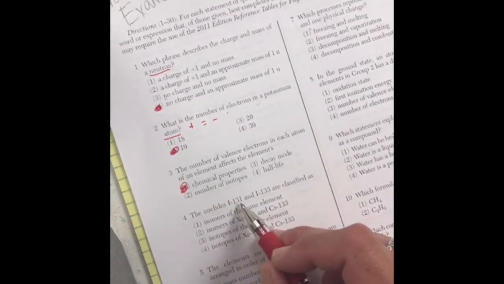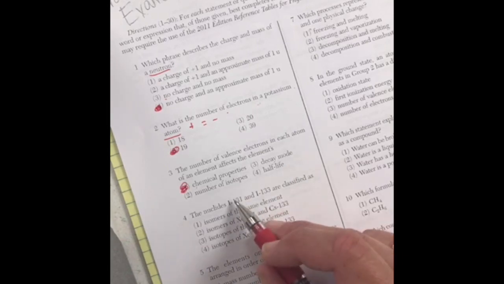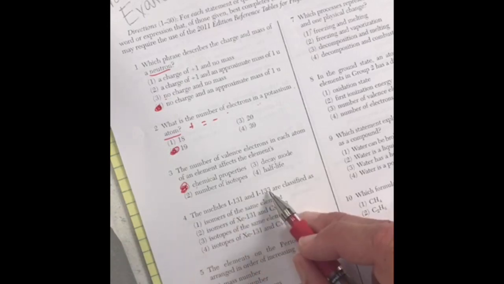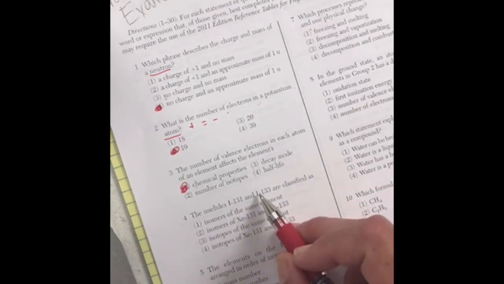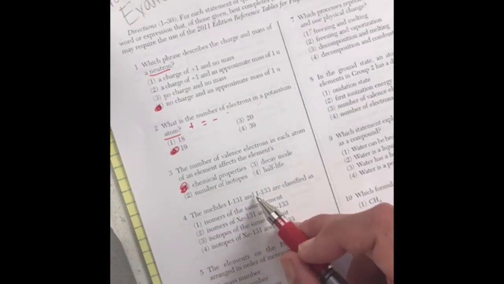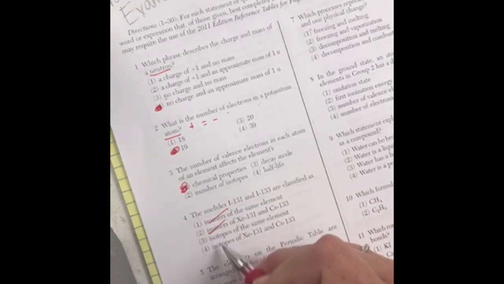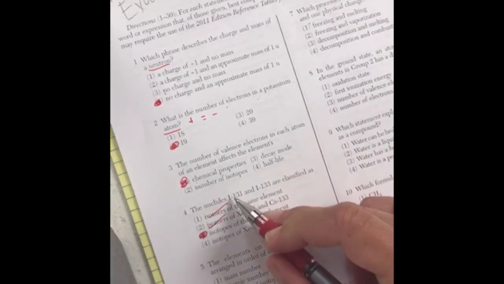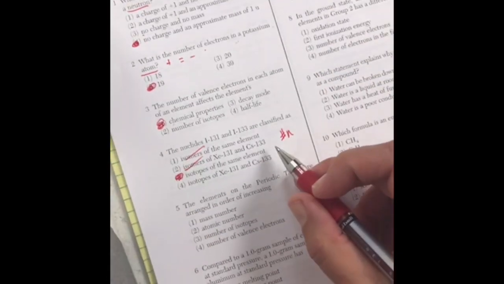All right, iodine-131 and iodine-133. That tells me it's an atom of iodine, and this one has a mass of 131, and this one has a mass of 133. They are classified as. If you have two things that are the same element but have different mass, they're called isotopes. They are isotopes of the same element because they're both iodine. They just have a different number of neutrons, and that gives them a different mass.